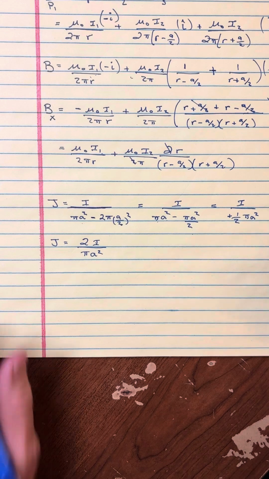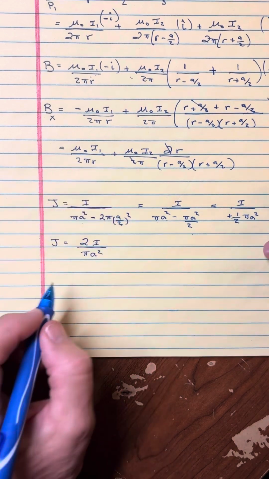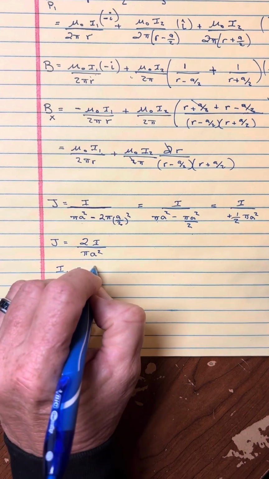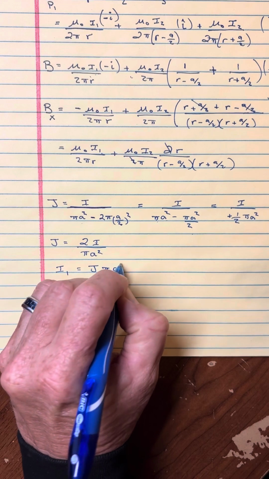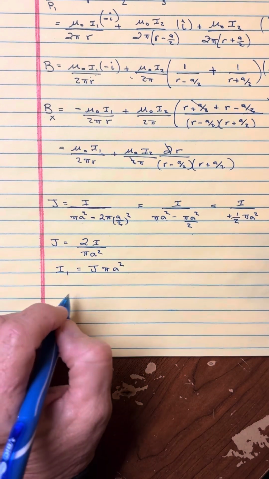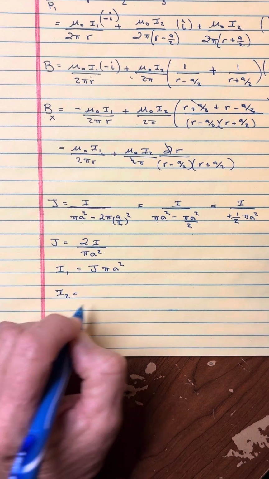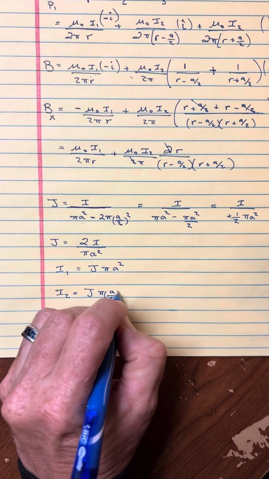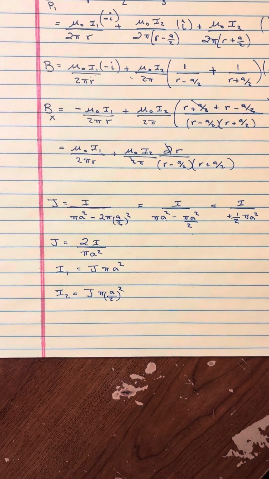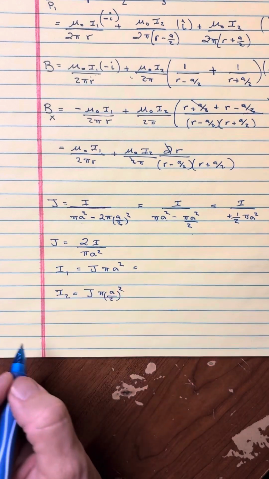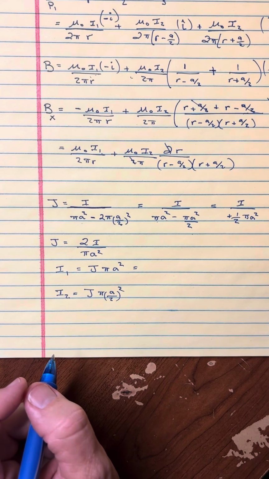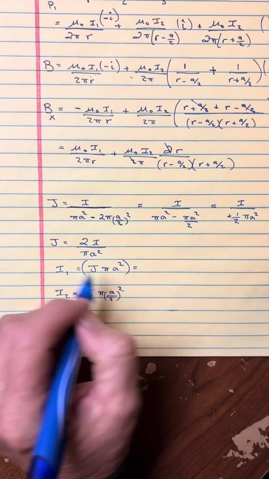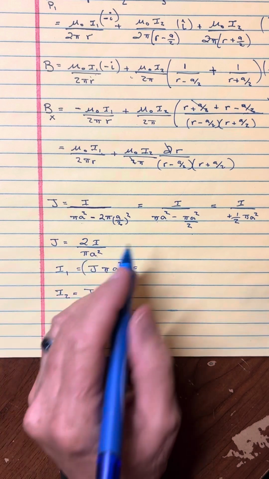Now, here's why I say that. Because I1 must be the current density times its area, pi A squared. I2 would be the current density times its area, which would be pi (A over 2) squared. Okay. And so putting this in here, you can see that the pi A squared is going to cancel off.